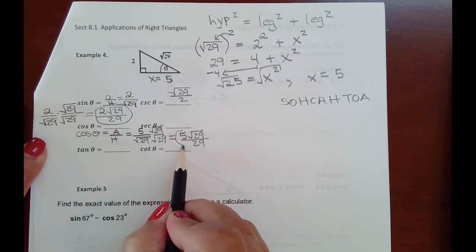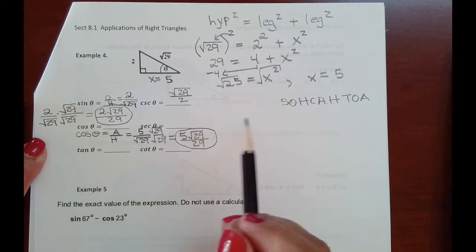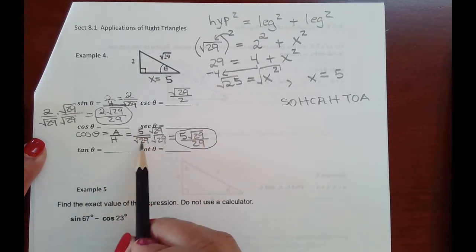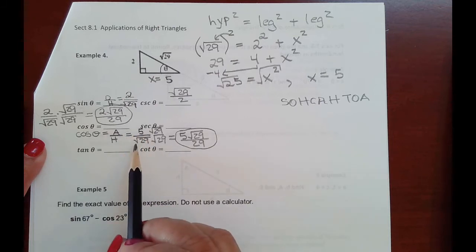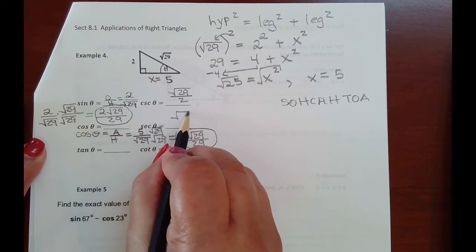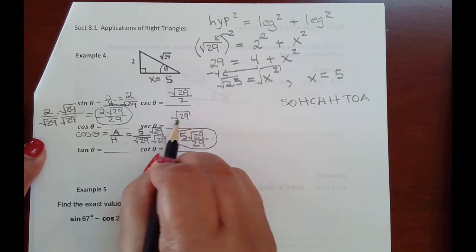Okay, if you're going to give the answer for secant, it would just be any version of this flipped over. So I'm going to flip this over. Cosine flipped over would be square root of 29 over 5. So that reciprocal is what your secant value is equal to.